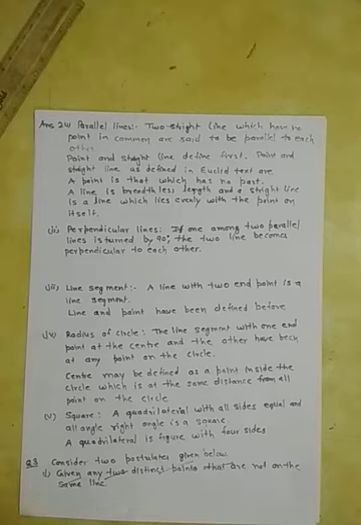Point and straight line, as defined in Euclid's texts: a point is that which has no parts.